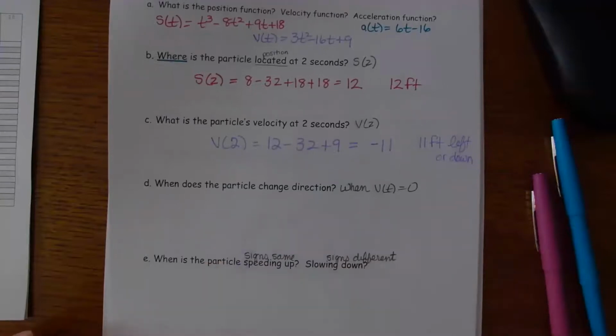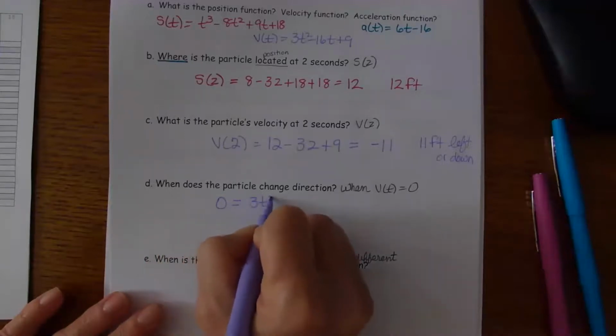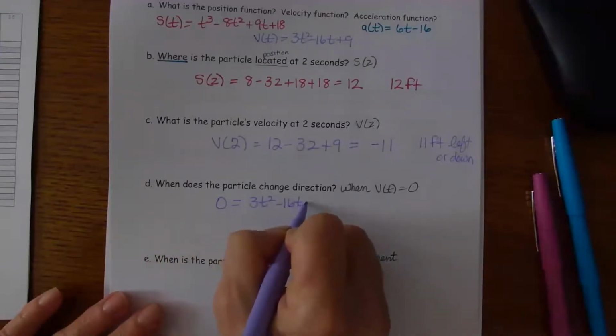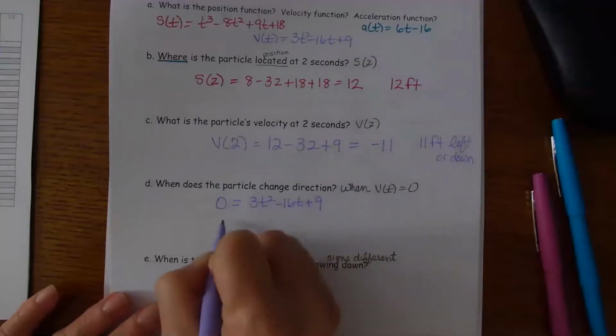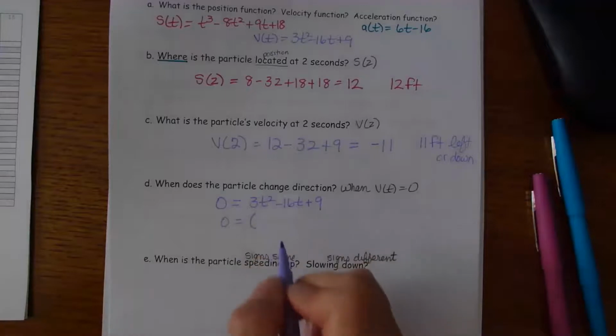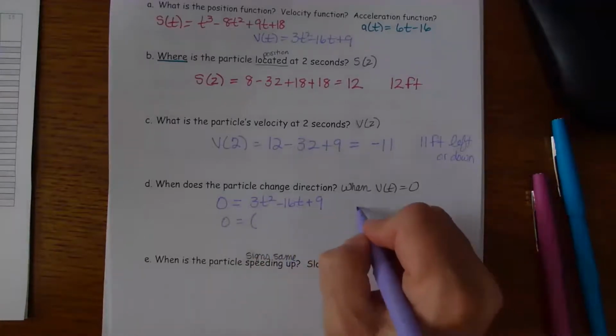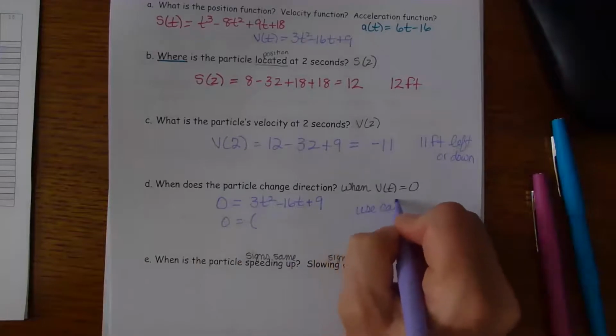When does the particle change direction? It changes when velocity equals 0. So we are going to have to factor that. And what do you get when you factor this? Or actually, I don't think this factors, does it? So we're going to use a calculator.